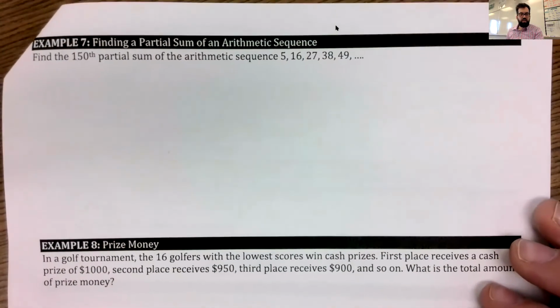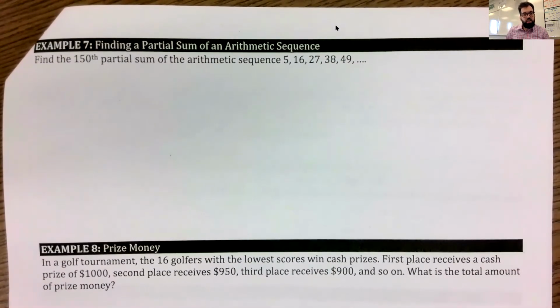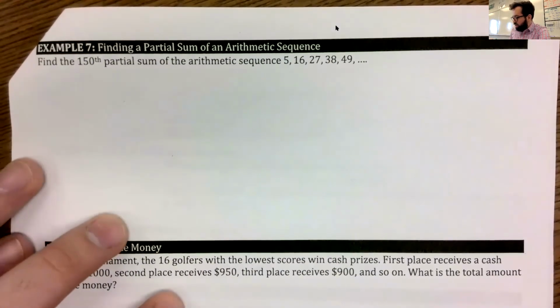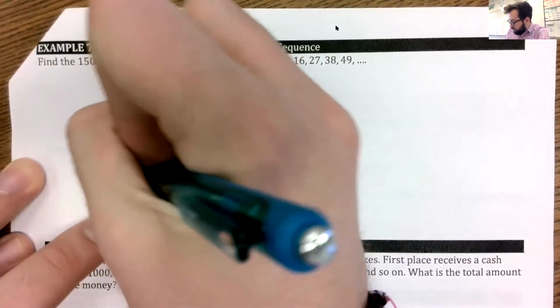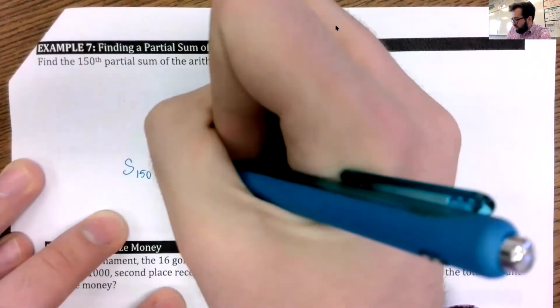Example 7. Find a partial sum of an arithmetic sequence. Find the 150th partial sum of the arithmetic sequence that starts with 5, 16, 27, 38, 49. So the first thing that I'm going to do is try to learn a little bit more about this sequence, because think about the formula that we're going to be doing. We're going to be doing S150. And so I know n is 150.